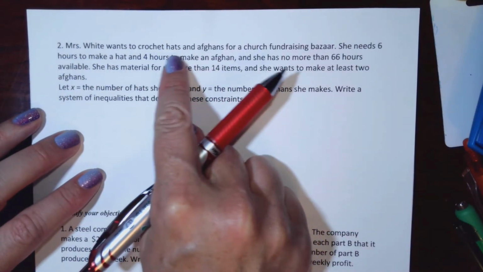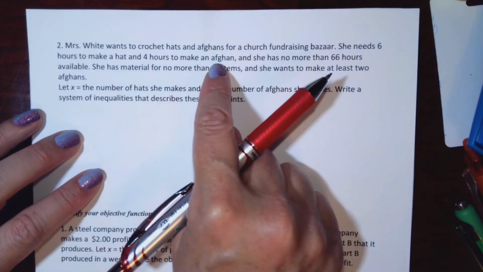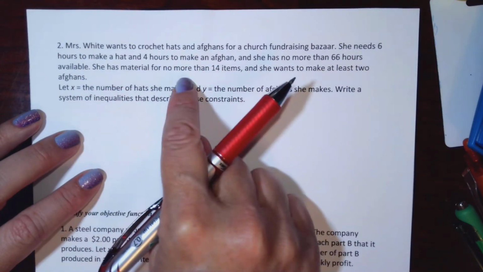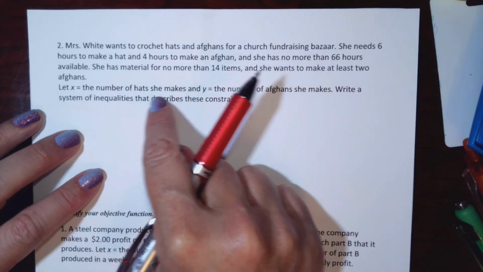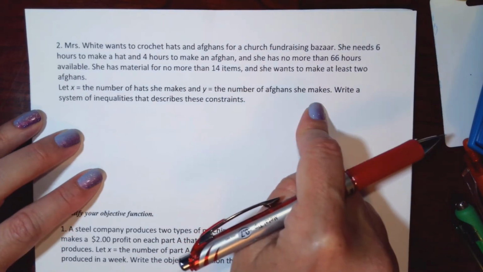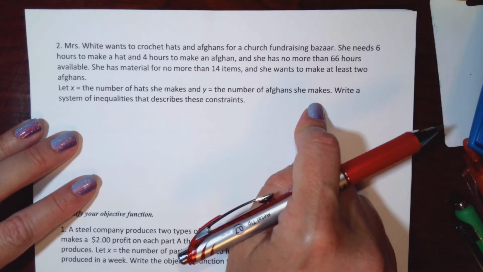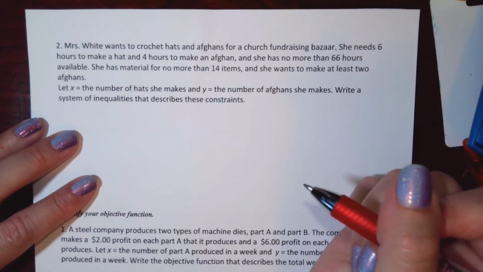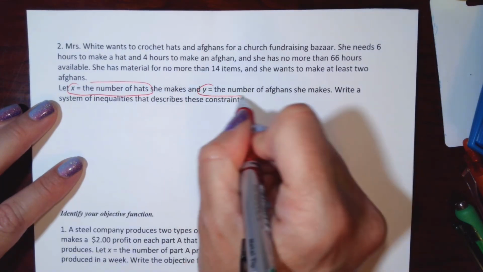Mrs. White wants to crochet hats and afghans for a church fundraising bazaar. She needs 6 hours to make a hat, 4 hours to make an afghan, and she has no more than 66 hours available. She has material for no more than 14 items, and she wants to make at least 2 afghans. Let X equal the number of hats, Y equals the number of afghans, and we want to write systems of inequalities that describe these constraints.